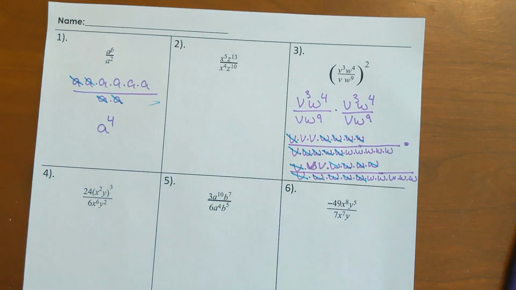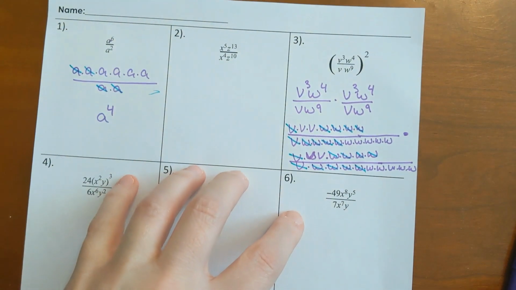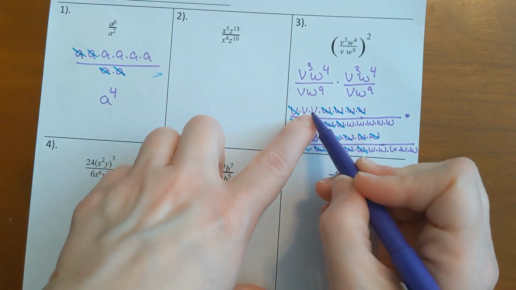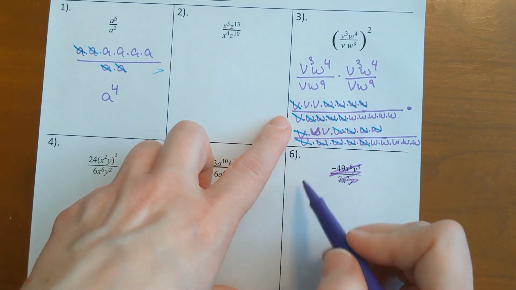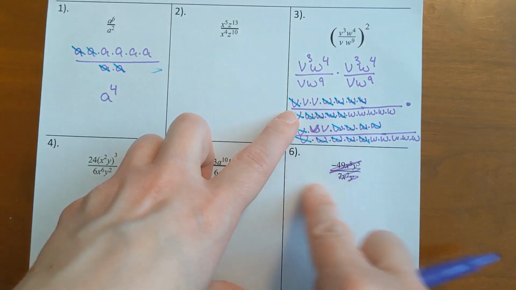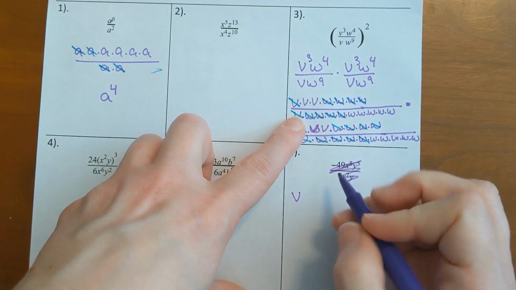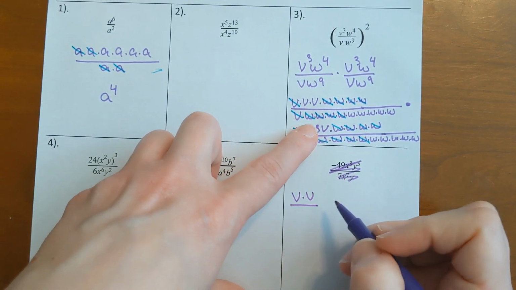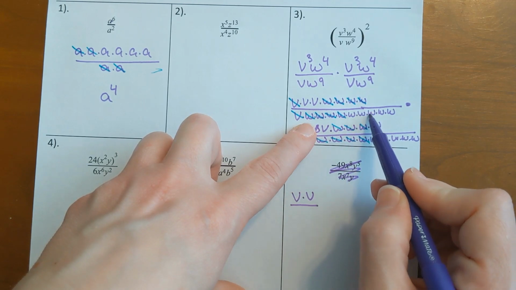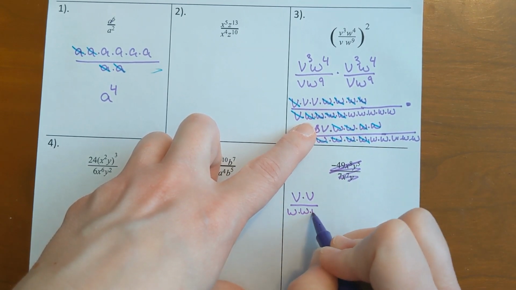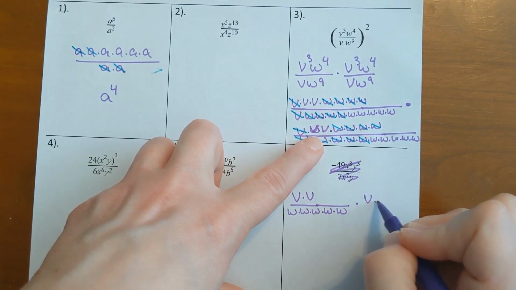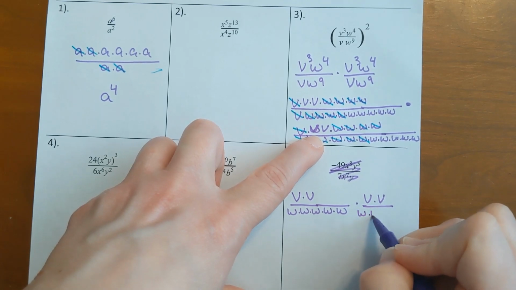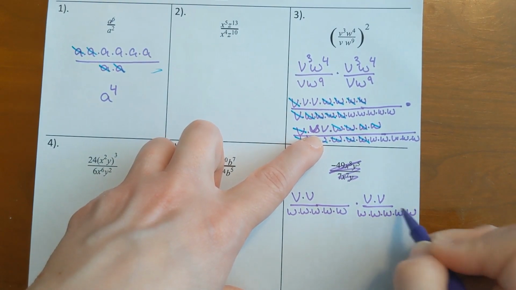Okay, so now I did my canceling. Now I need to bring it all back together. I need to see what's in common. So with this one, I'm going to have v times v. I'm not going to work this one for you, but I'm going to write this one down here. I'm going to continue down. So I have v times v over, how many w's in the denominator? 1, 2, 3, 4, 5. Times, the same thing here, v times v over 1, 2, 3, 4, 5.